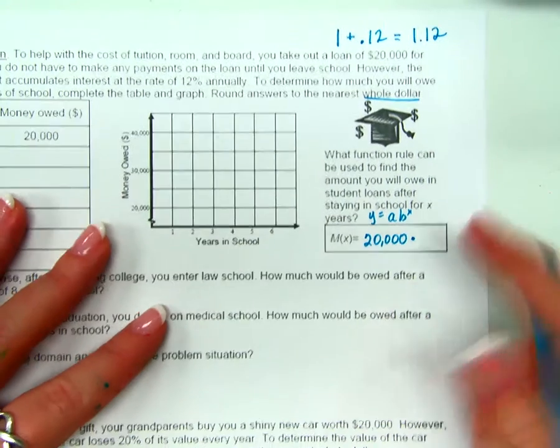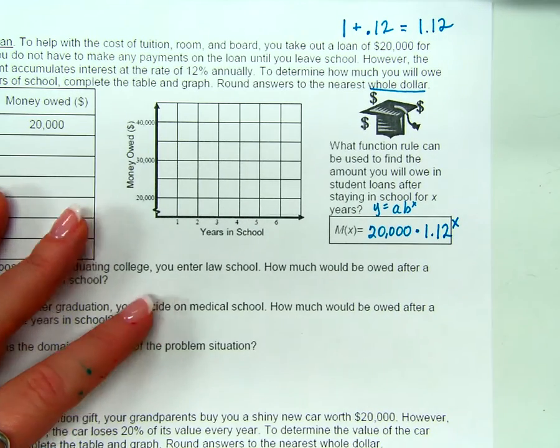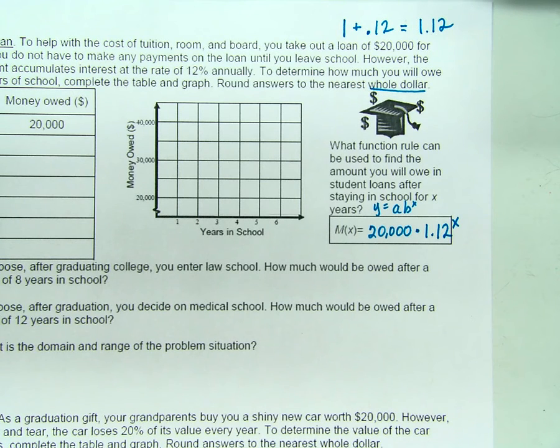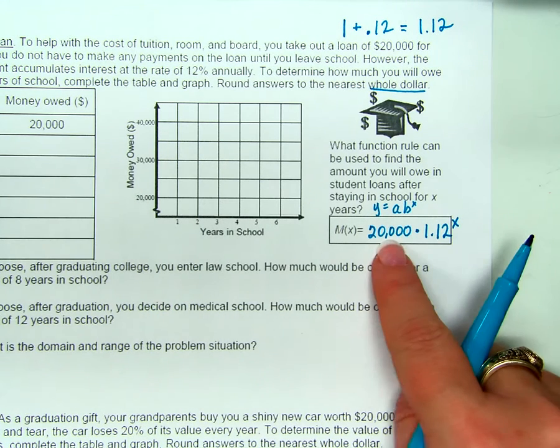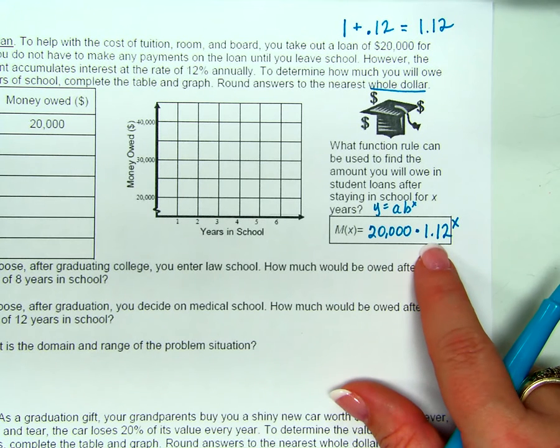1.12. That is my B value. Does that make sense? Hold on just a second. Are there any questions about where the 20,000 came from? Are there any questions where the 1.12 came from? You got that? Okay.